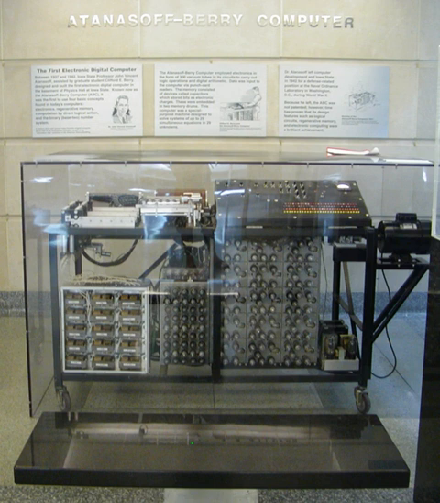See also: History of computing hardware, List of vacuum tube computers, Stored program computer.